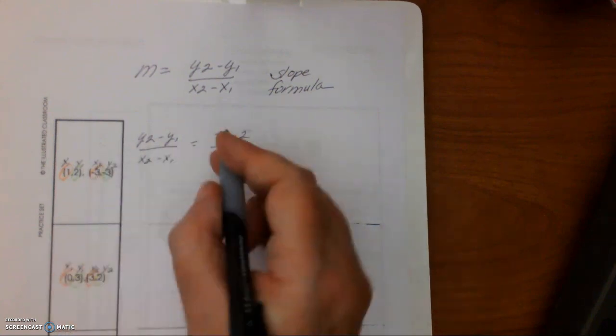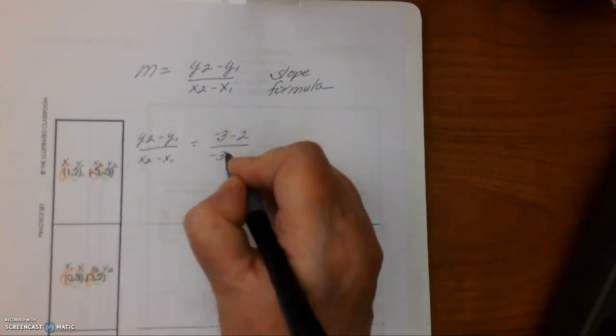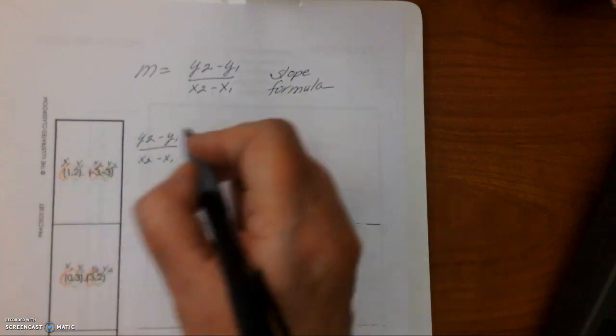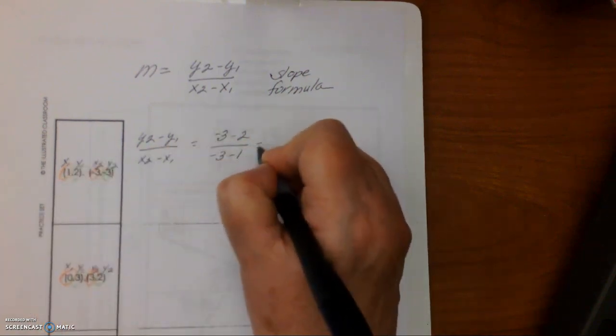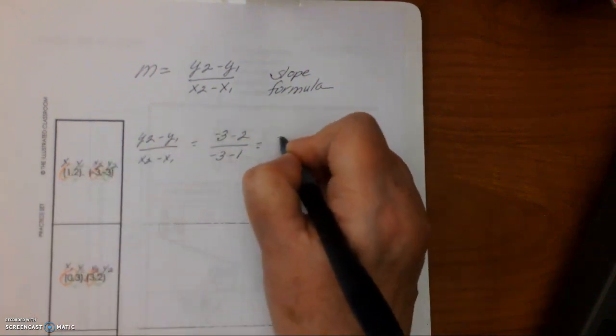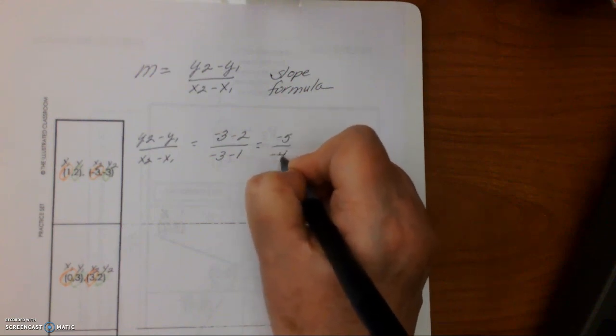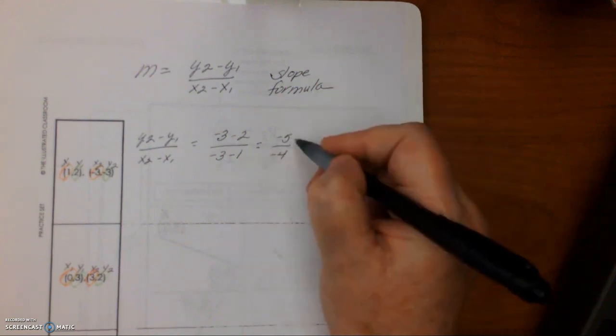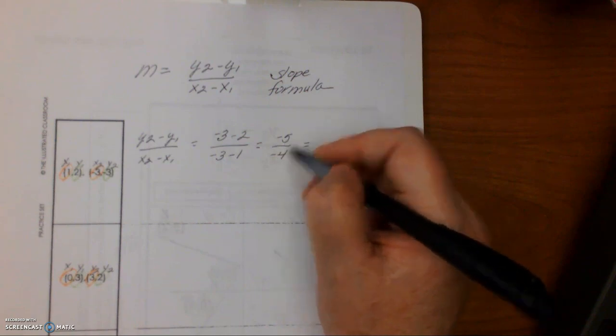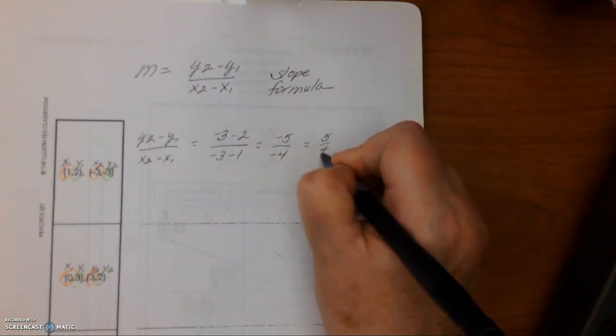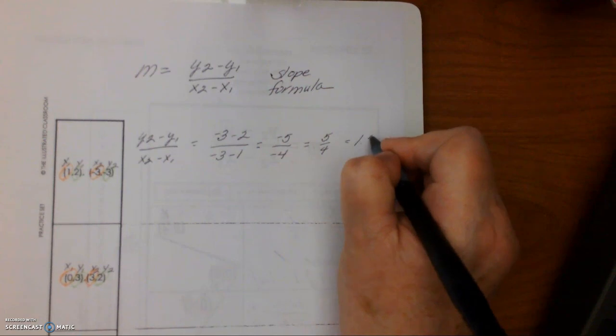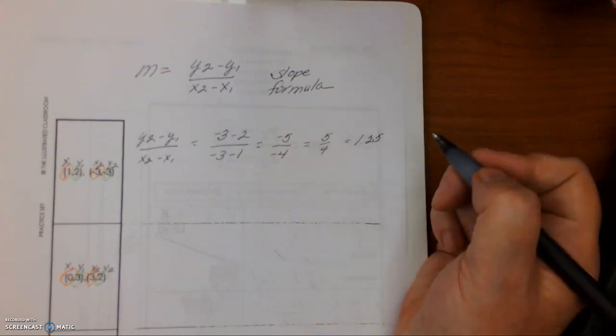And then x2 is negative 3, and x1 is negative 1. So we get negative 5 over negative 4. Now, remember when you divide 2 negatives, you get a positive. So this becomes 5 over 4, which the decimal is 1.25.